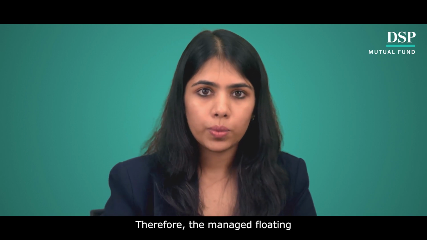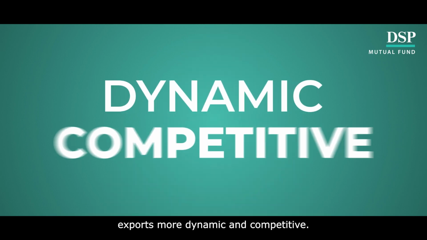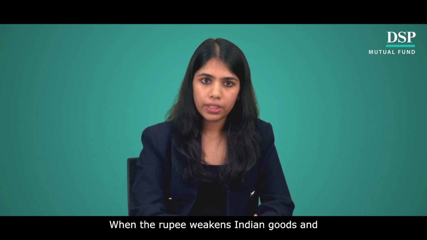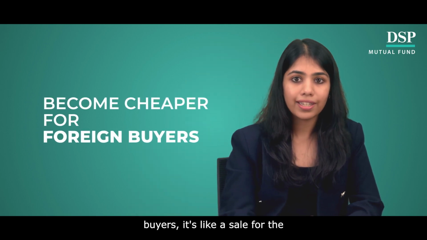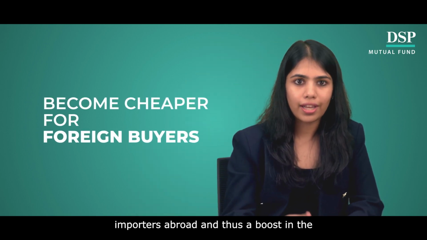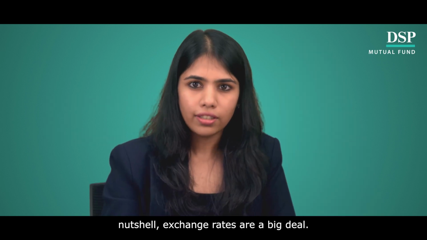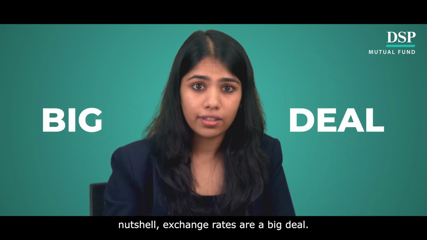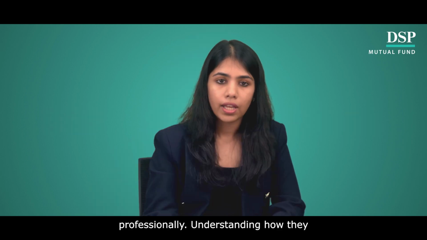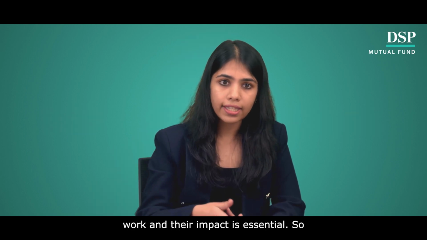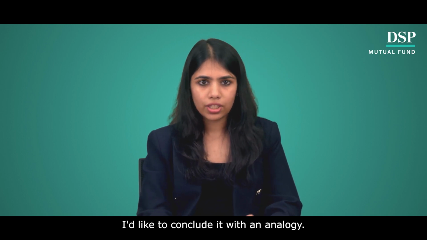Therefore, the managed floating exchange rate regime has made Indian exports more dynamic and competitive. When the rupee weakens, Indian goods and services become cheaper for foreign buyers. It's like a sale for the importers abroad, and thus a boost in the demand for Indian exports. So in a nutshell, exchange rates are a big deal. They can influence our lives, both personally and professionally. Understanding how they work and their impact is essential. So I'd like to conclude it with an analogy.